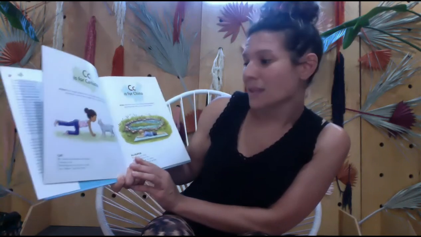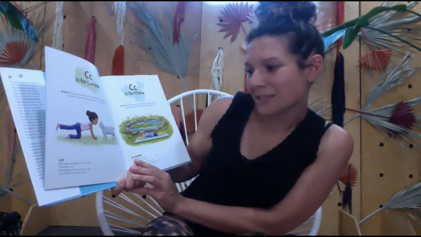C is for Canada. Bonjour from Canada, where French and English are the official languages and which is home of the Canadian lynx, a medium-sized cat. Cat, my hands and knees on the floor, I become a cat, stretching one leg to form a tail. I say meow just like that.